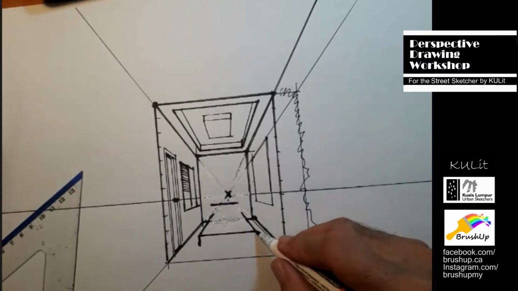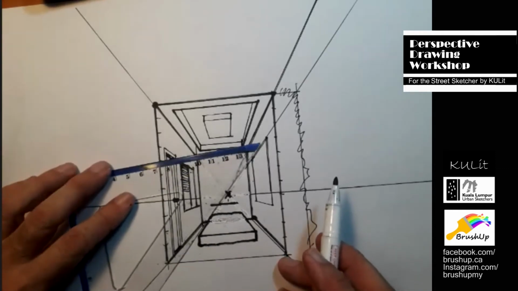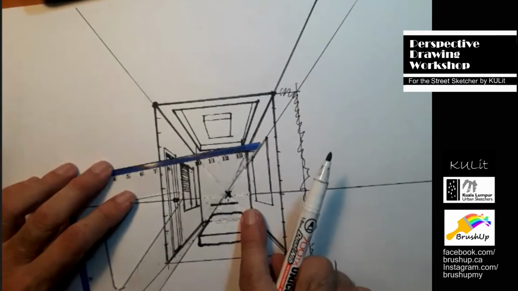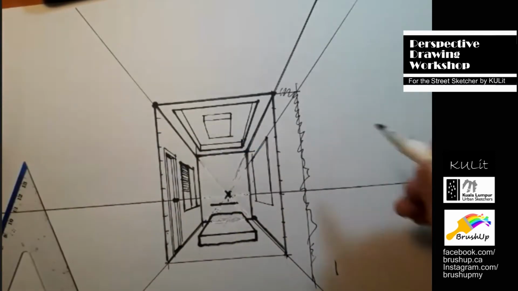All right, I've got the bed coming up. I'm doing freehand so you can see clearer. Draw this horizontally. This is a very rough bed. You notice that we are still following the rules of perspective. The Z axis is going towards the point. This is the X axis.